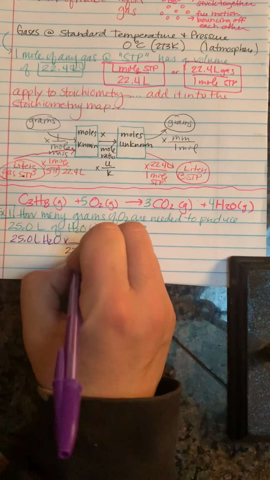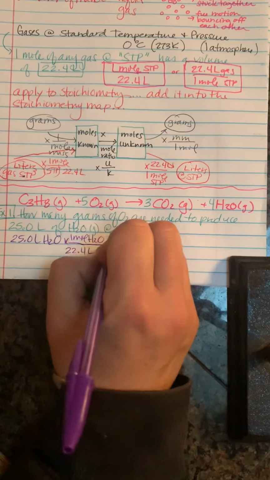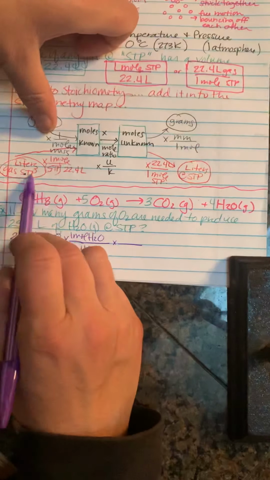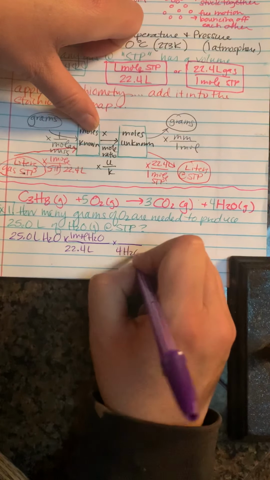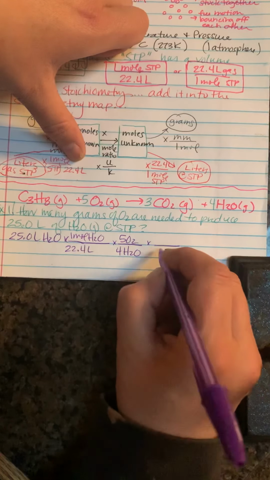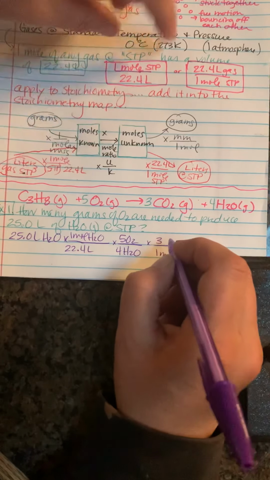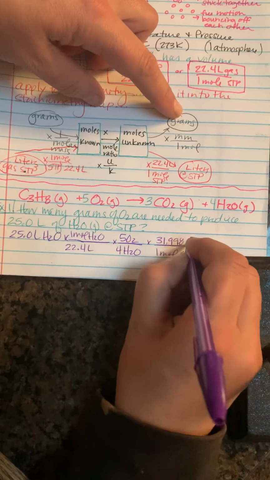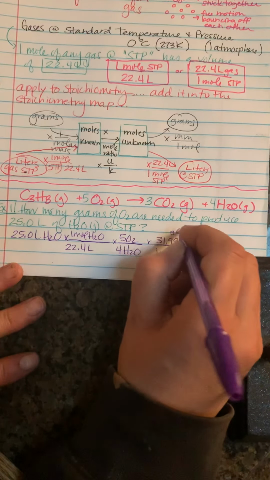So we'll do our 22.4 liters is 1 mole of water gas at STP. And then we'll do our mole ratio. That will take us from here to here. So we need a mole ratio next. 4 H2O, and then 5 O2. And then 1 mole of O2 has a molar mass, because we're trying to get up here to grams, of 31.998. And this is grams of O2.